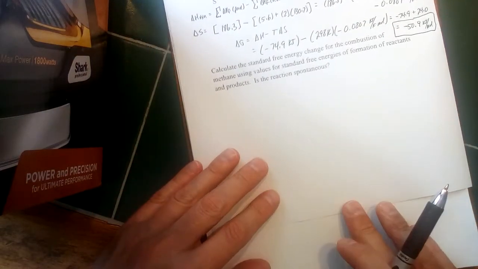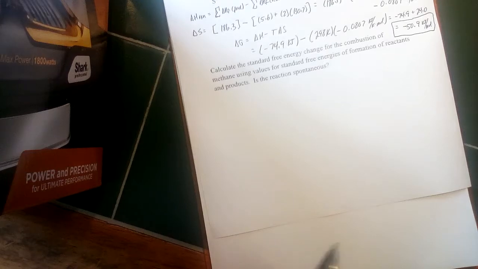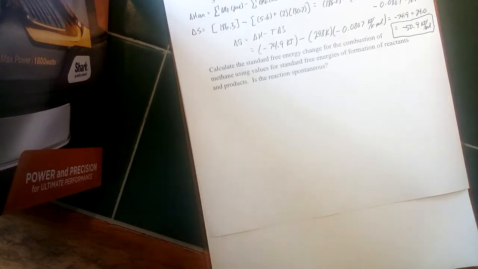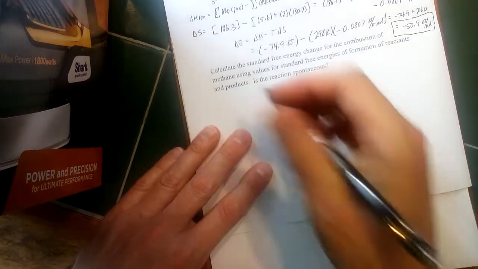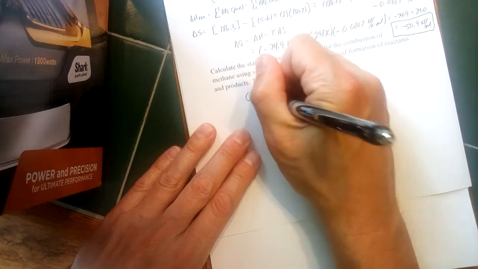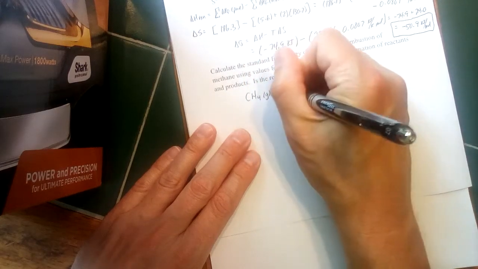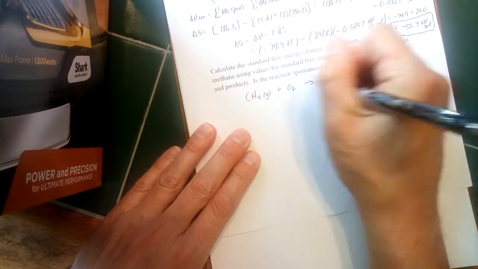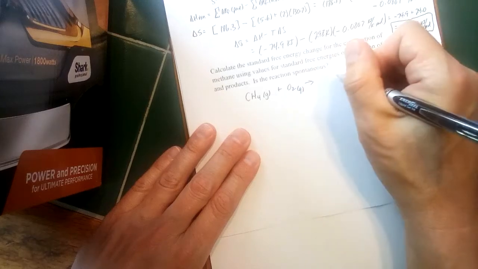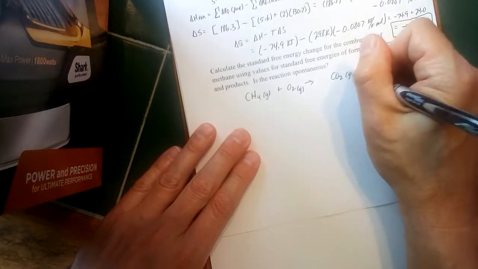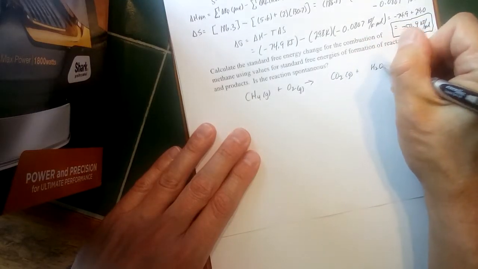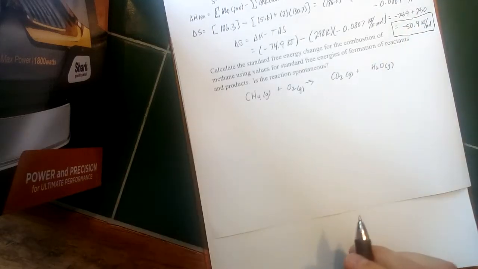Okay, now the second problem here, calculate the standard free energy change for the combustion of methane using values for standard free energies of formation of reactants and products. Those, again, we can find in the back of the book. So combustion of methane would be methane gas plus oxygen gas, that would produce carbon dioxide and water. Right? And it's not balanced.